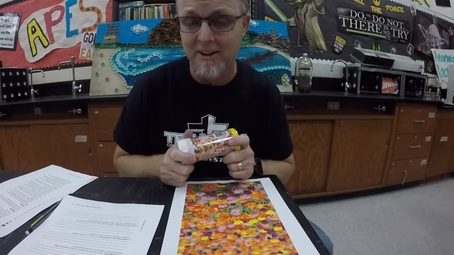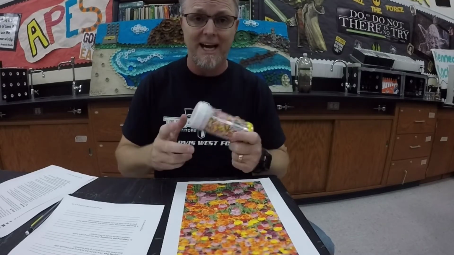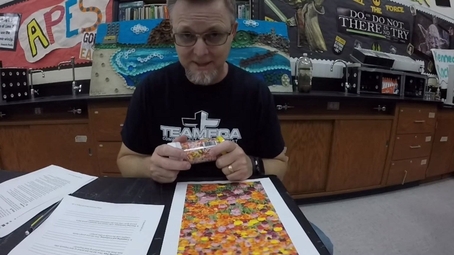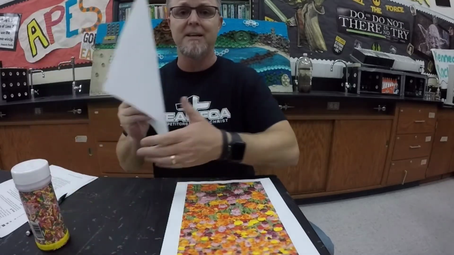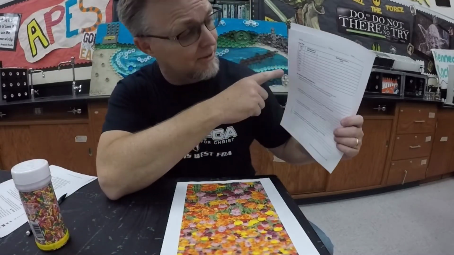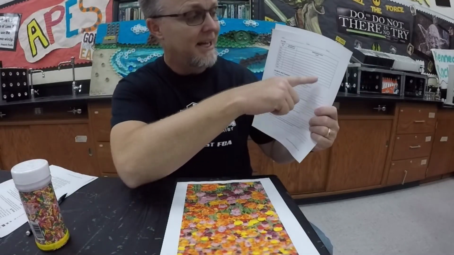Then, in order to collect our data, you're going to have to use the honor system, look away, and quickly grab a piece off of the picture that's in front of me. You're going to do that 10 times. And as you do that, you're going to keep track of what color sprinkle you were able to find and what background it was on. That's how we model the effectiveness of camouflage.